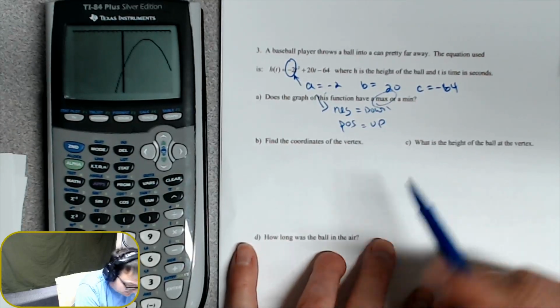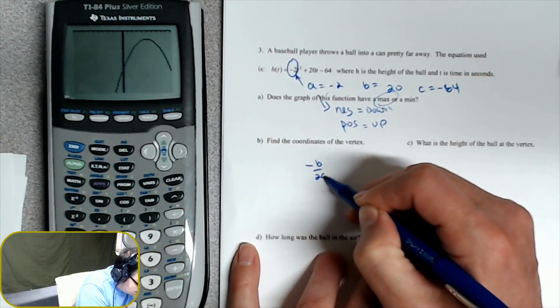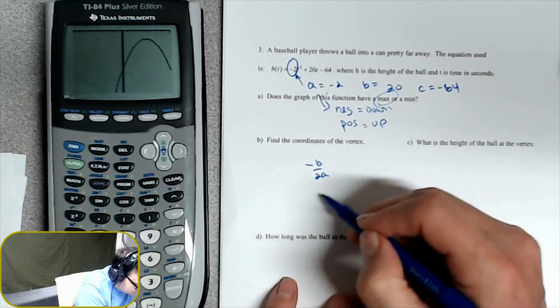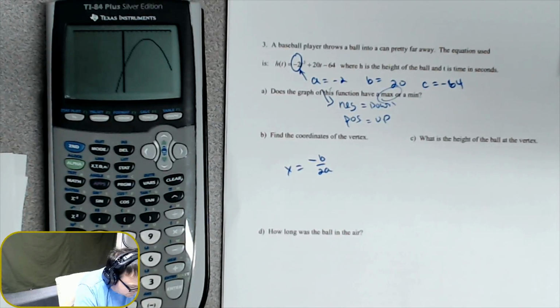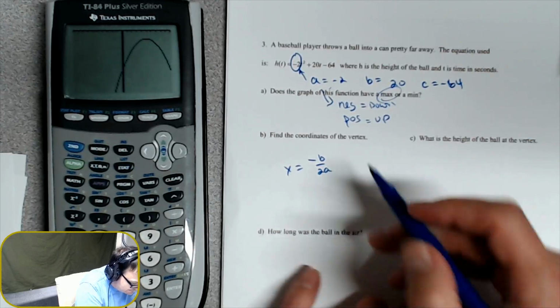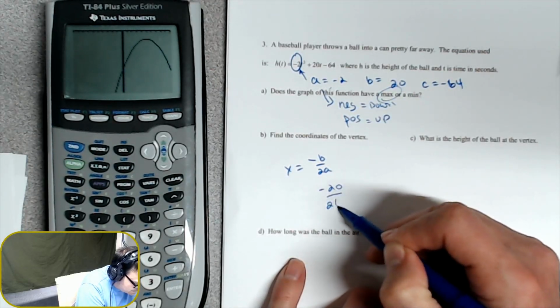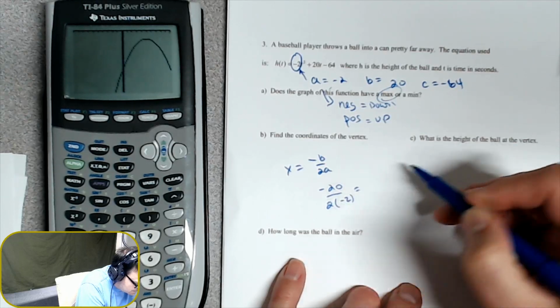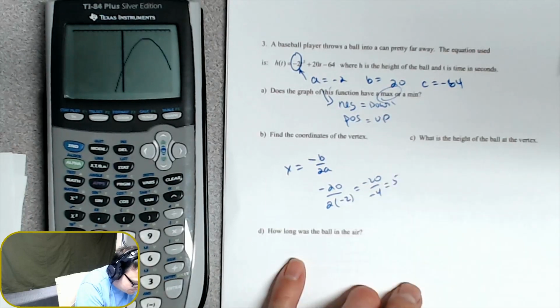And we could do it by hand. Remember, we had a formula for the vertex, minus b over 2a. That was the formula for the x value. The x value of the vertex is minus b over 2a, and then we plug it in to find the y value. So in this case, negative 20 over 2 times negative 2. So I got negative 20 over negative 4, which is 5.